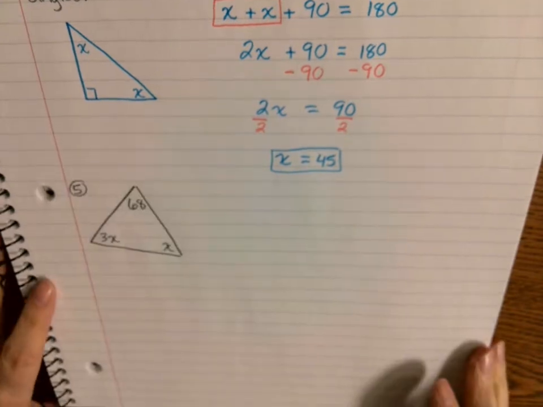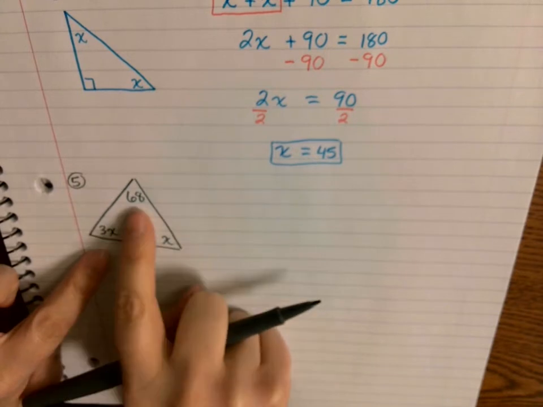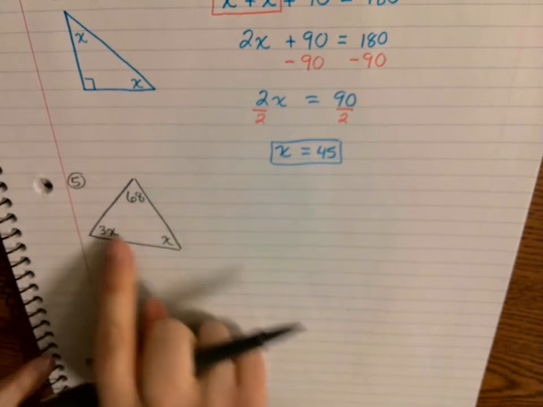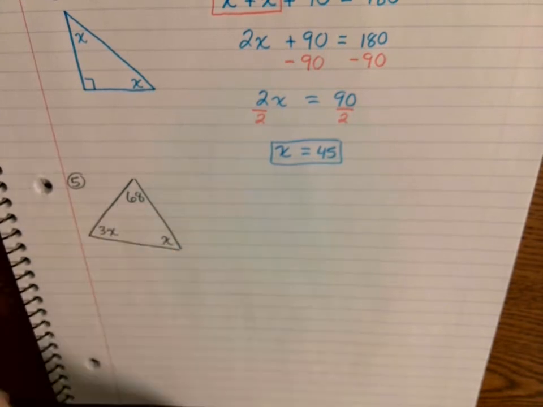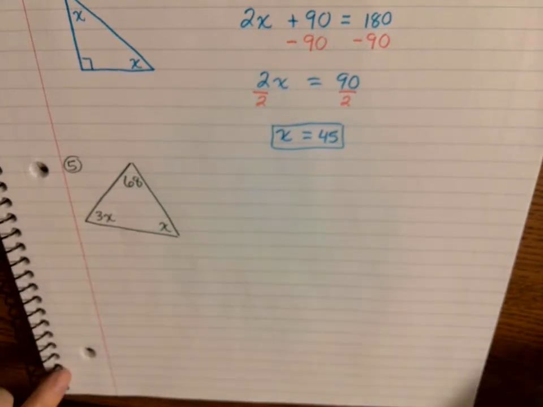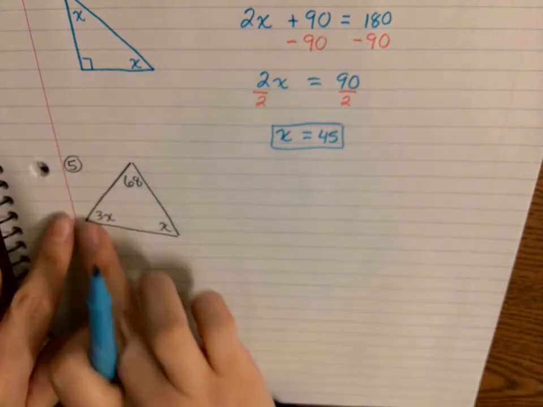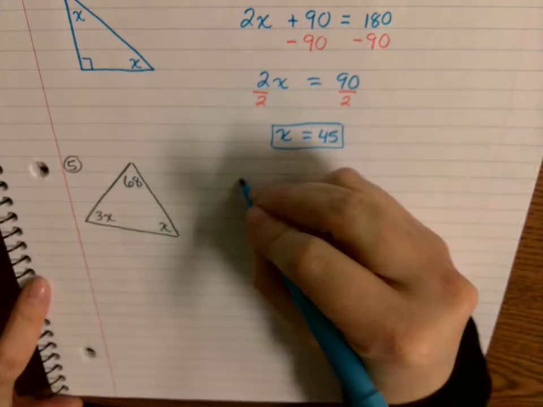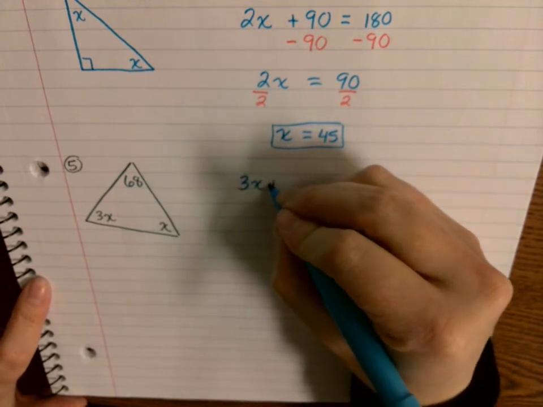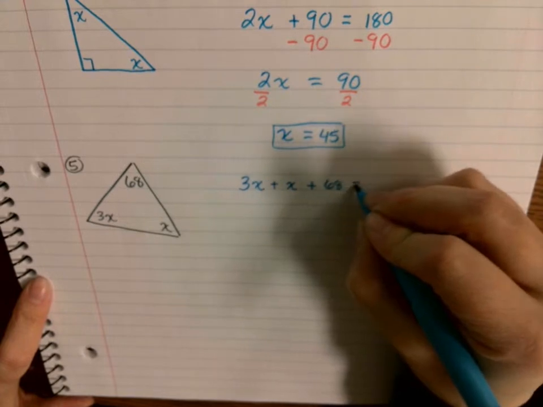We have 3x, x, and 68, and we want to go ahead and solve it. We want to solve for just the x. Again, we're just going to show that we're adding all three angles together. So I'm going to write 3x plus x plus 68 is equal to 180.